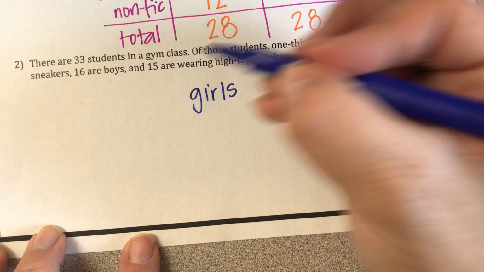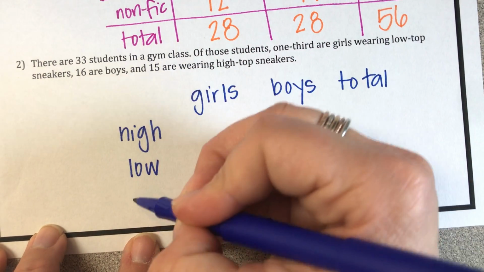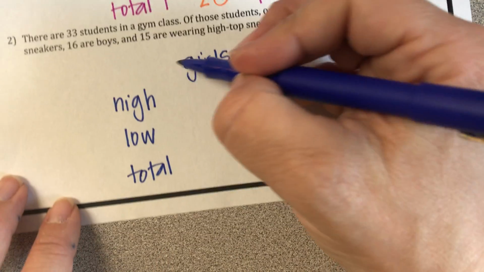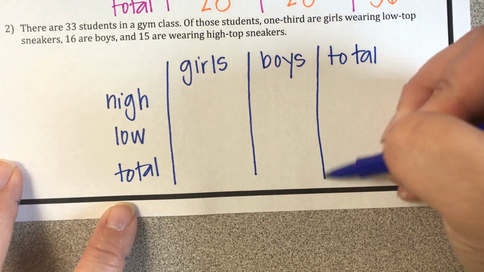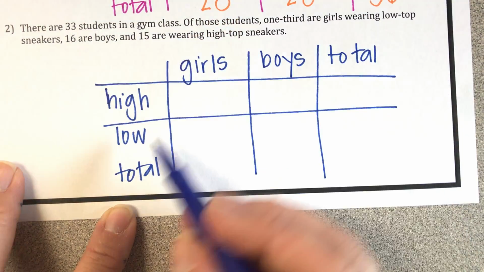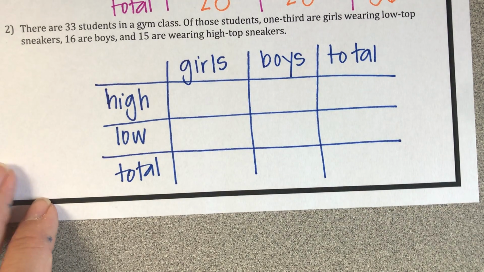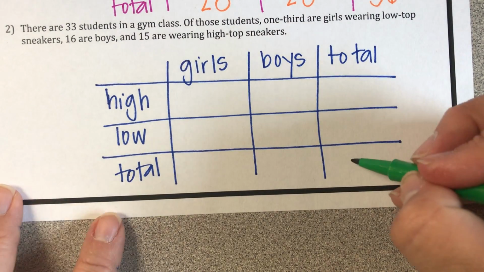And then we have kids wearing high top, low top, and then total. So I'm going to make my table like so.